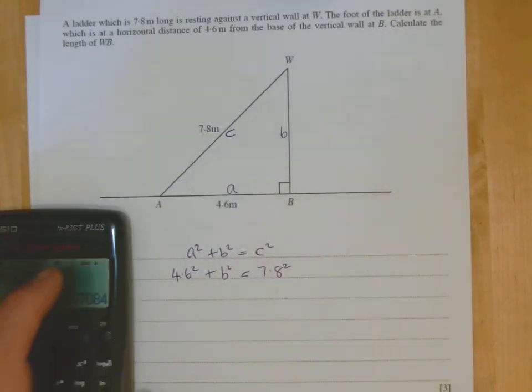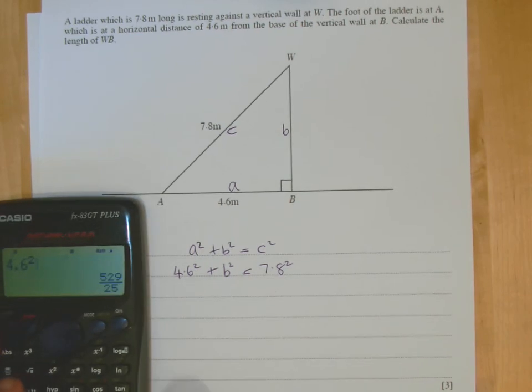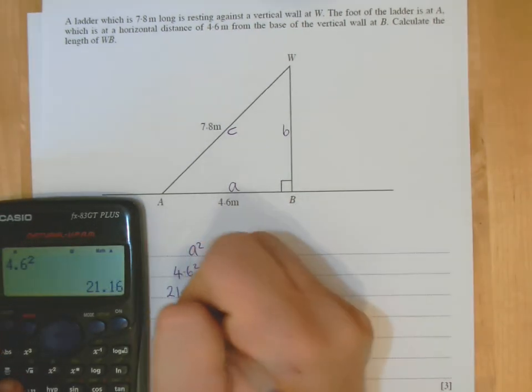So we've got this here. Just as before, the first step is to calculate these squares. So 4.6 squared comes to 21.16.